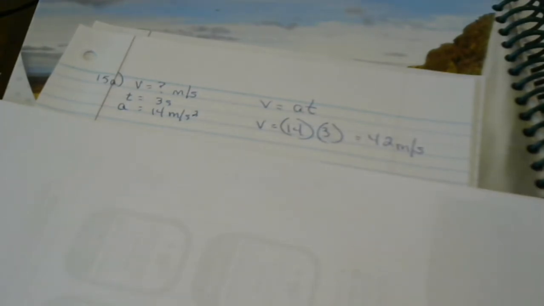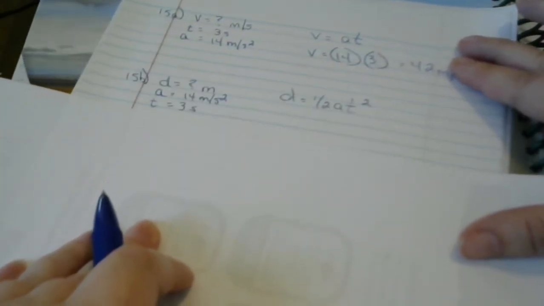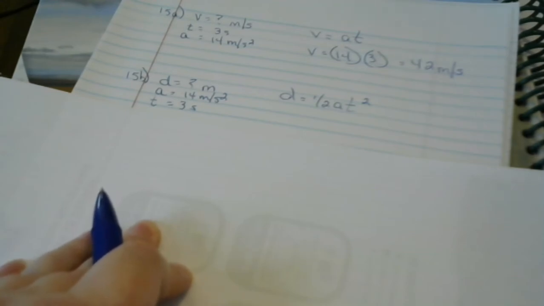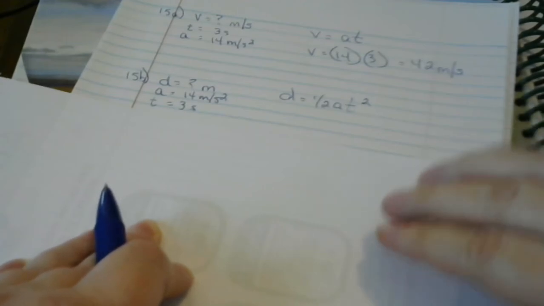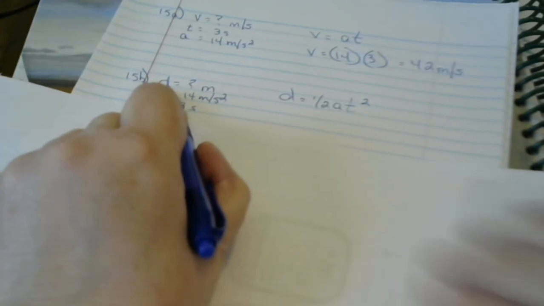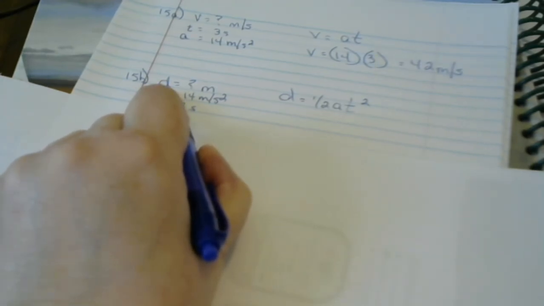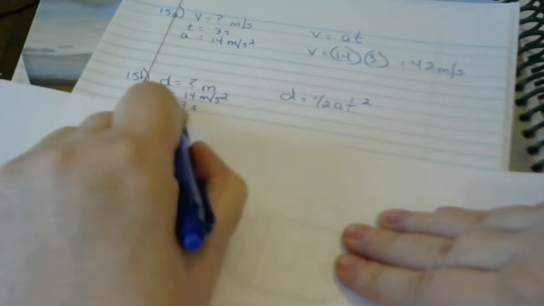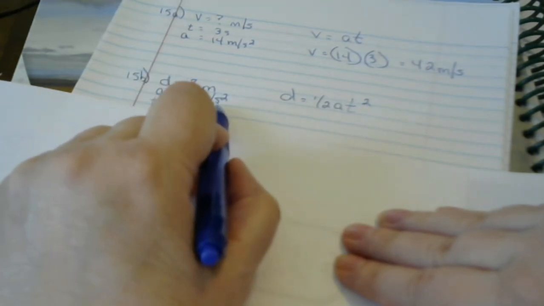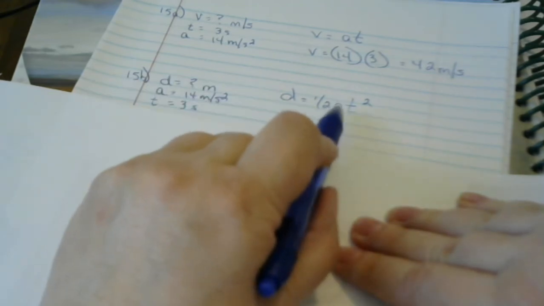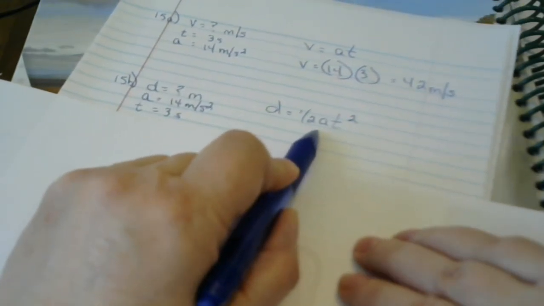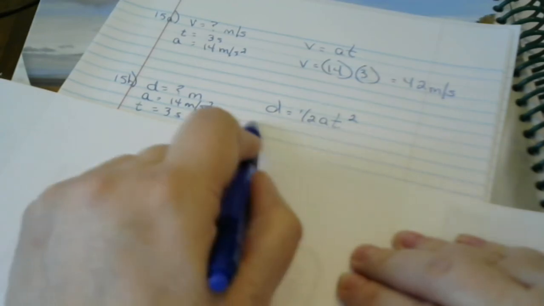Now, 15B, that was trouble too. So let's look at it. 15B, how high would the rocket go? Okay, so you want to find distance. Okay, so you have acceleration, 14 meters per second squared, and you have time. If you have acceleration, you have to use it. Okay, so you're going to use this formula.